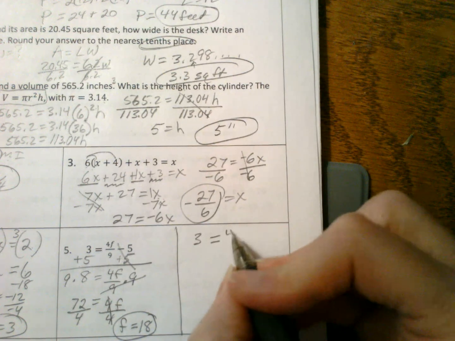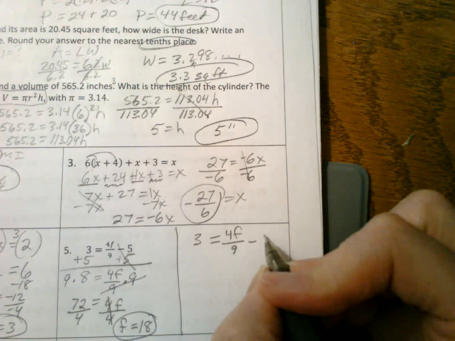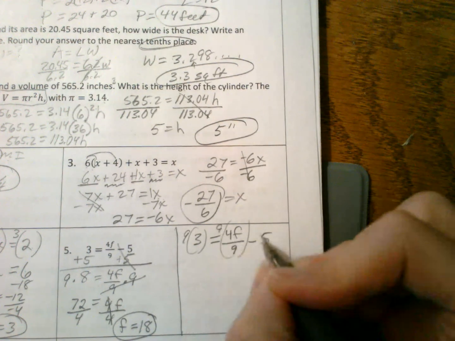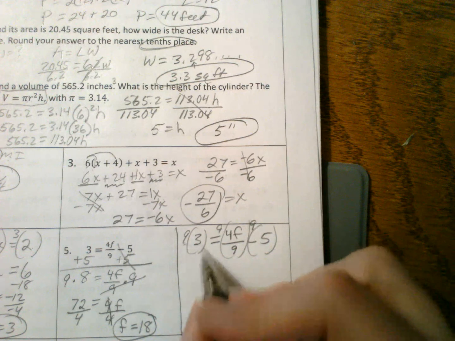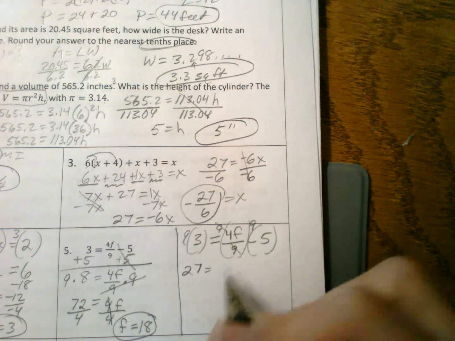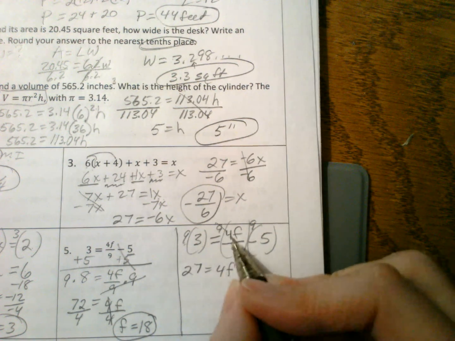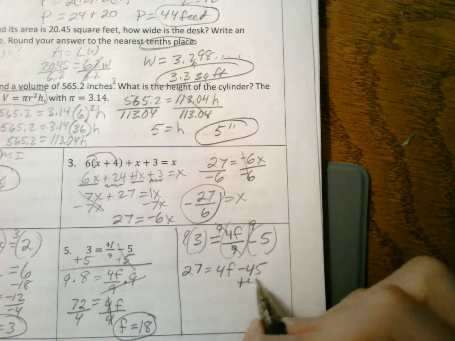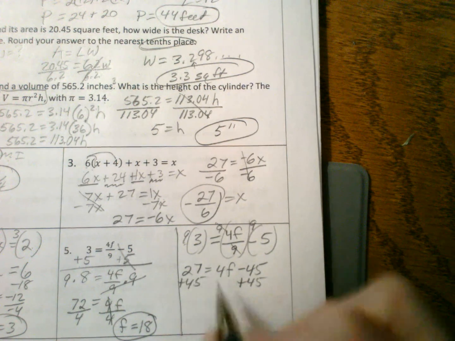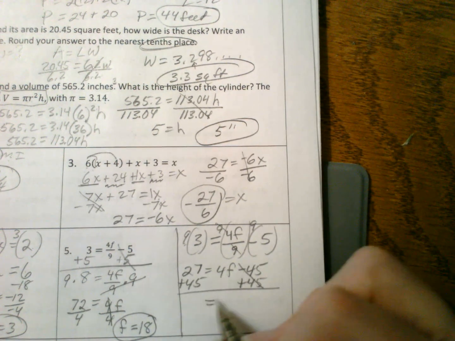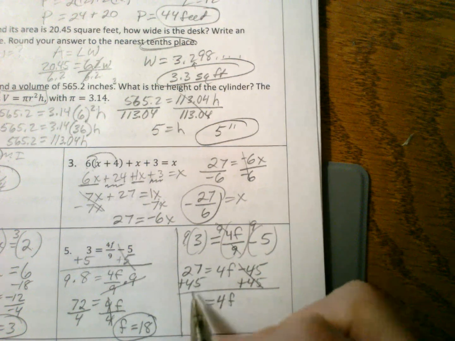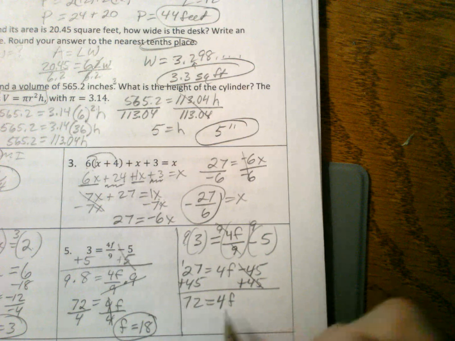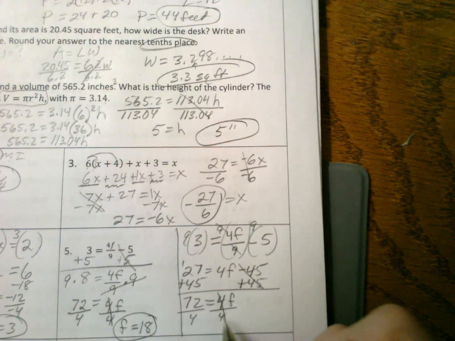If you're going to clear the fractions first, which is fine to do, what's our denominator? It's 9. So we're multiplying everything by 9. It's 27. 4f, or 36 divided by 9 is 4. Negative 45. Add 45 to both sides. And again, the reason I have to go so fast is they don't want the videos to be too long. So reduce.